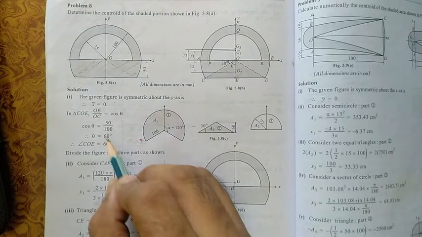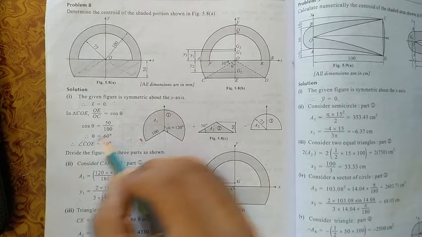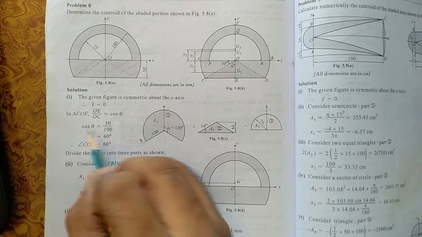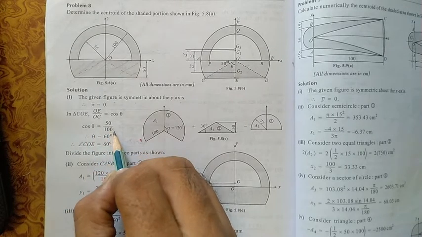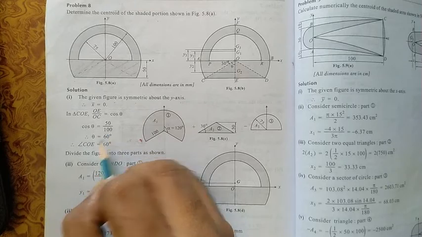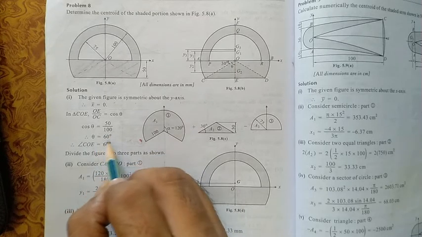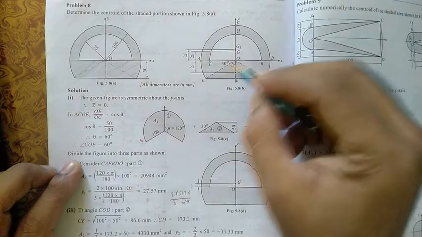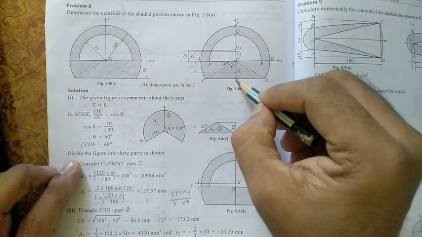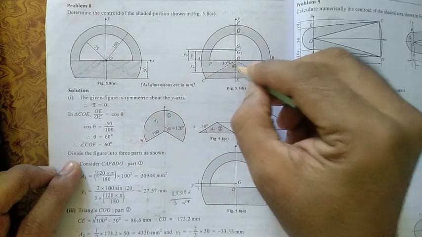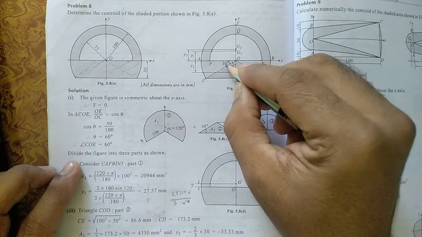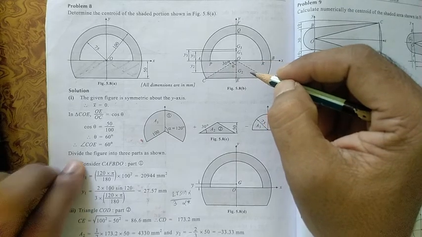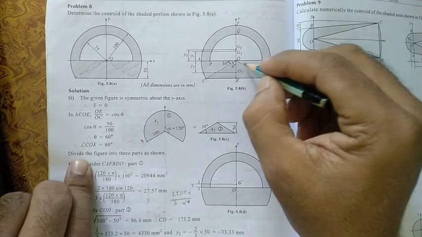In this way, we can get the value for theta. Cos of theta equals 50 by 100. Take the cos inverse of this, and we get theta equals 60 degrees. So this angle COE is 60 degrees. If this angle is 60 degrees, the remaining one is automatically 30 degrees. So this angle is 30 degrees.